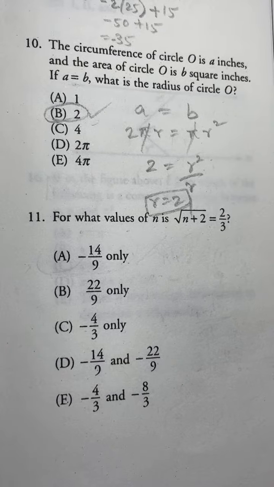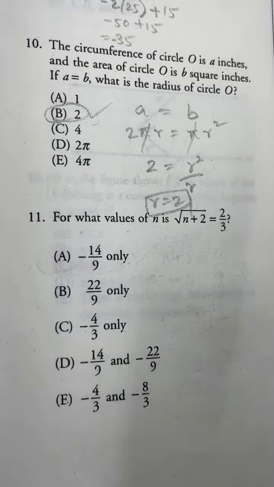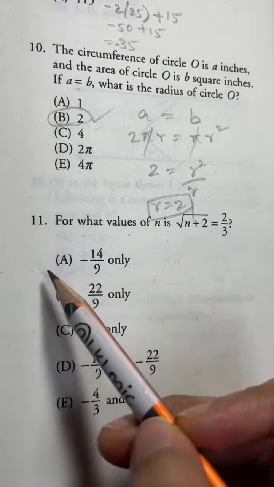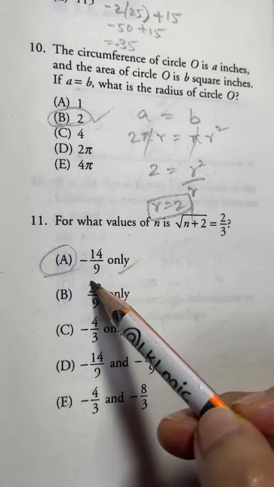Come on, guys. That's pretty easy. Alright, let me tell you what the answer choice is. That's A. Negative 14 over 9 only.